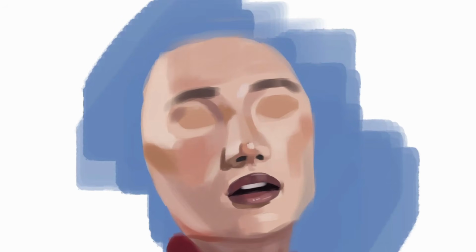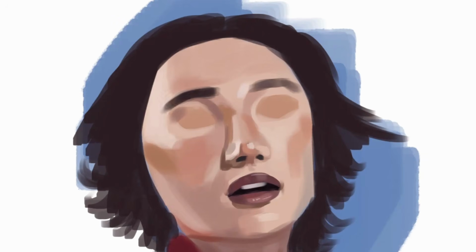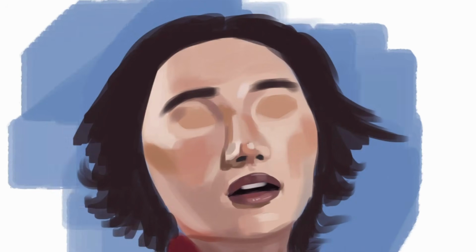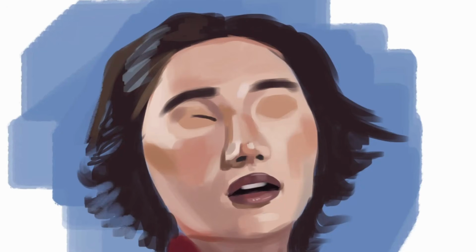You can see here I decreased the warmth of the skin, as I didn't notice my tablet went on night mode, which makes everything warmer, and my reference wasn't in night mode, so it made my piece look too warm when I was working on it. And when I continued this the next day, I had realized my mistake.